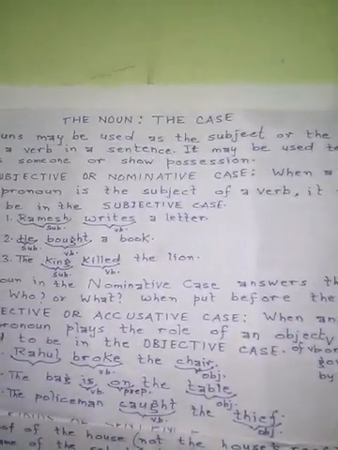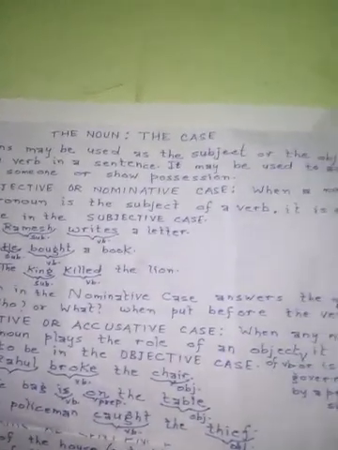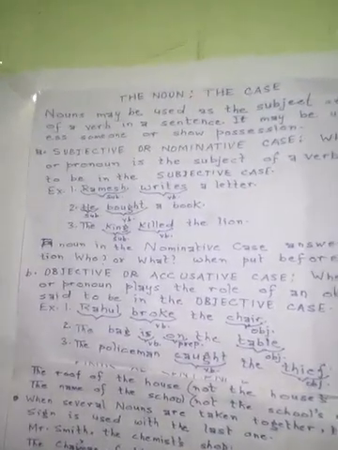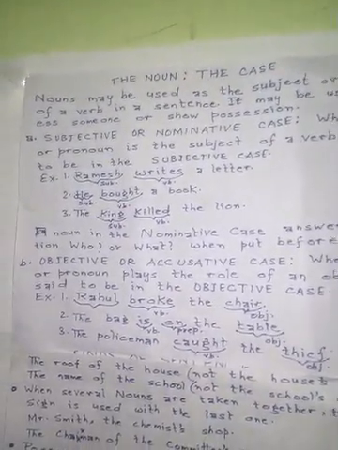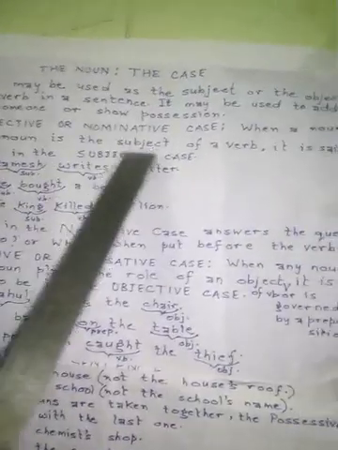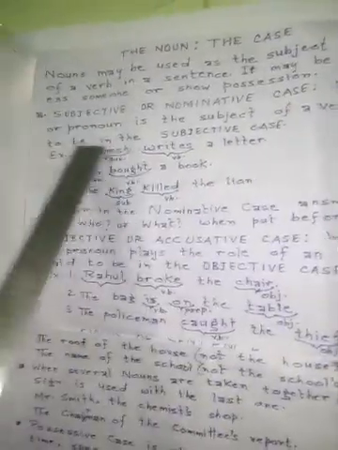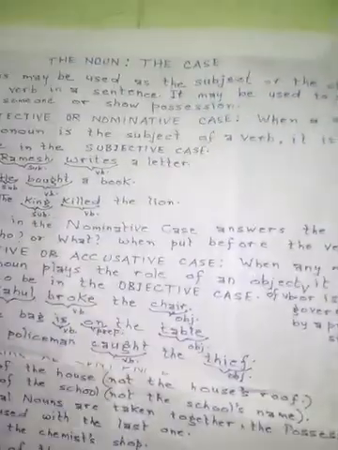It may be used to address someone or show possession. So just look at the first case. The first case is subjective or nominative case. When a noun or pronoun is the subject of a verb, it is said to be in the subjective case.